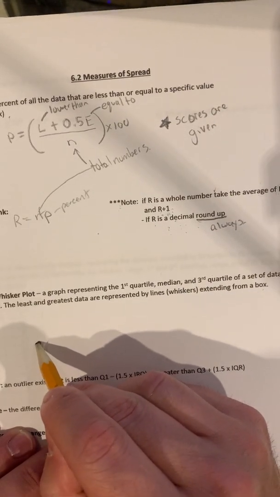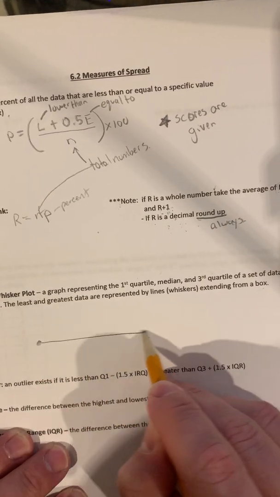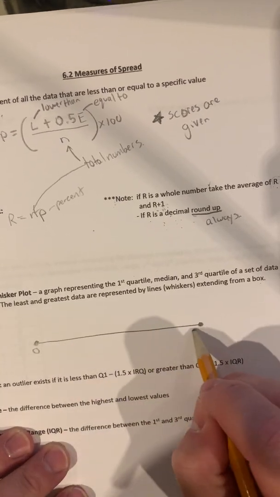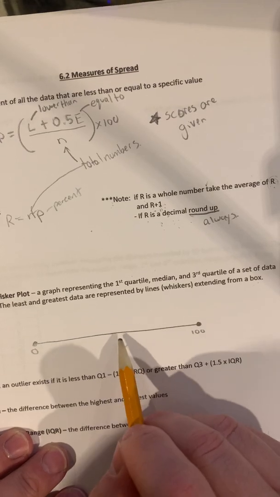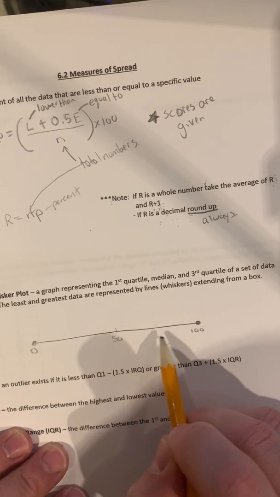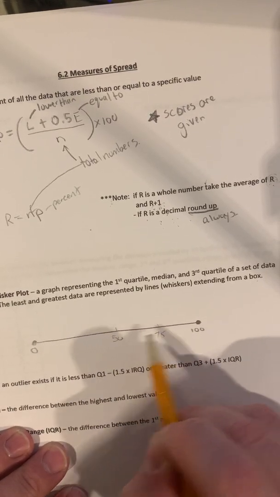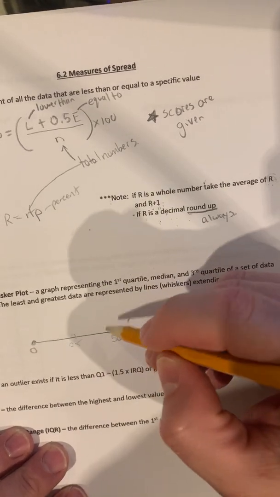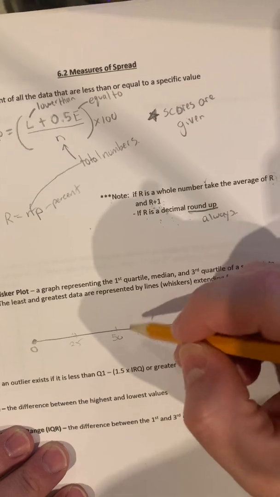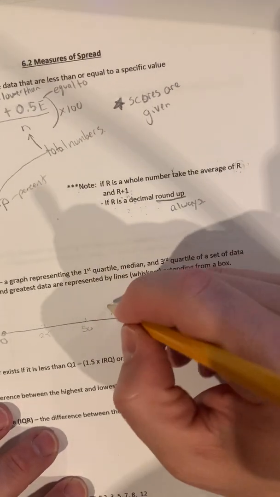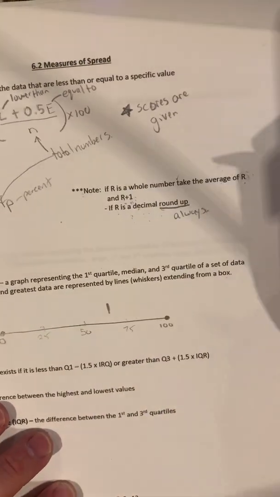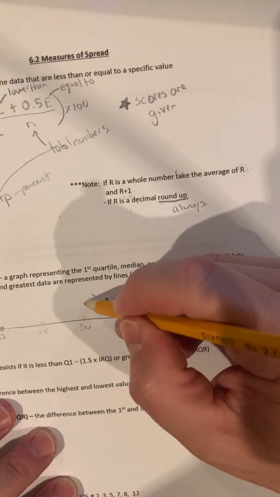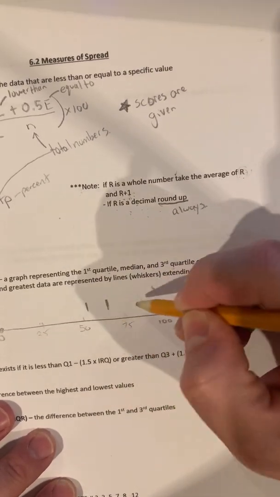Say I had a number line from 1 to 100, looking at percentage, so this would be 50, 75, 25. Our median in our class was, say, about 68. I'll show you how to find the first quartile and third quartile, but they are the ends of the box.